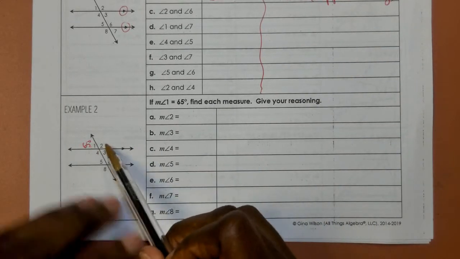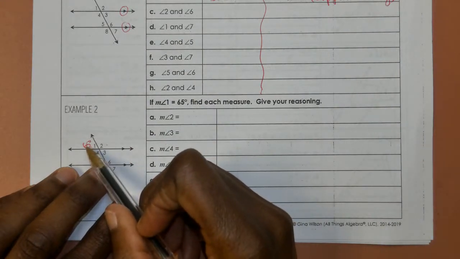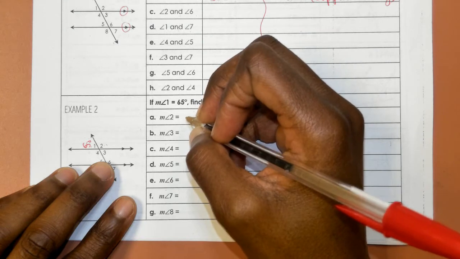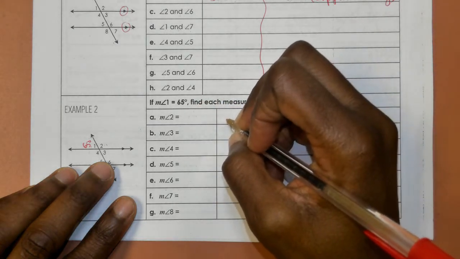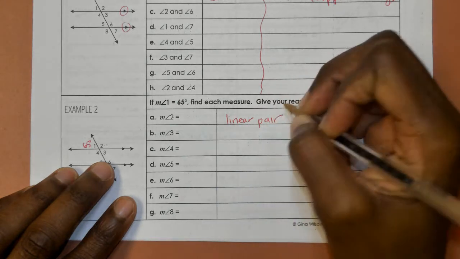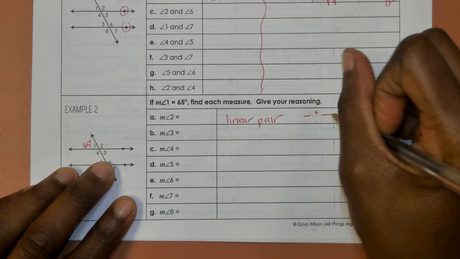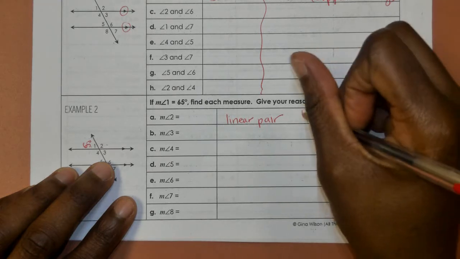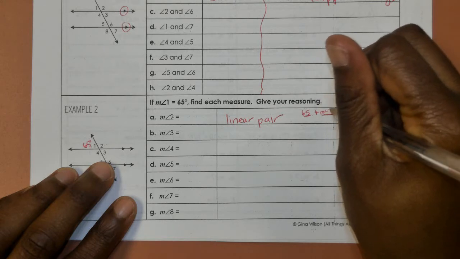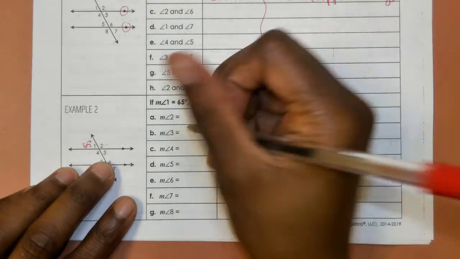So angle 1 and angle 2. From the lesson last class, these form a straight line, so they are supplementary because they're a linear pair. So that means blank plus blank equals 180, and we already have that this is 65. So angle 2 is going to be 180 minus that, so 115.